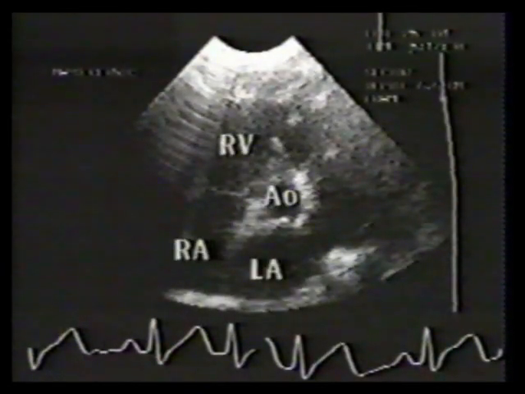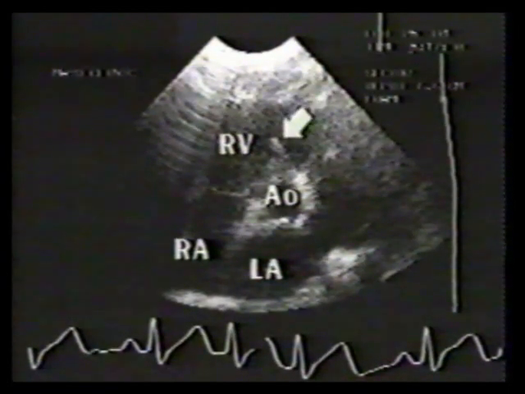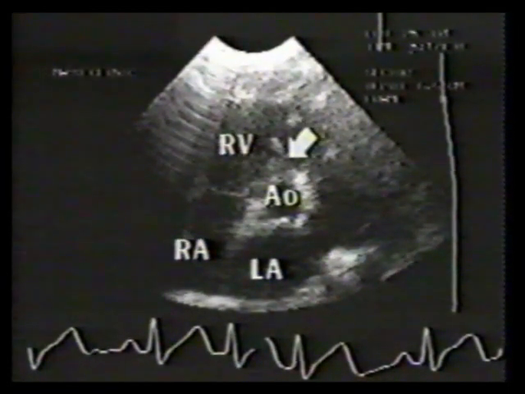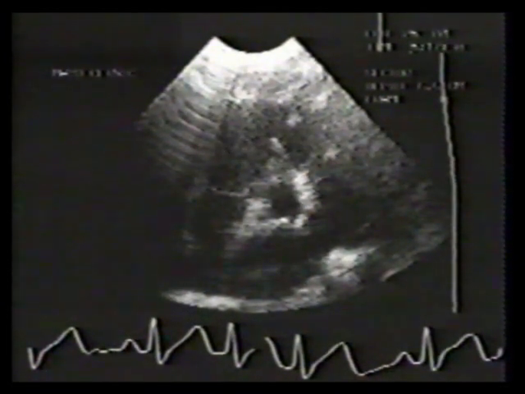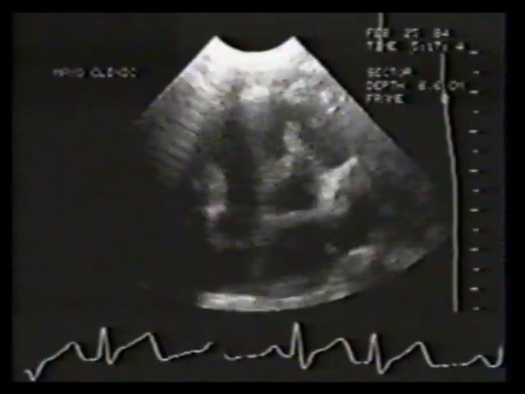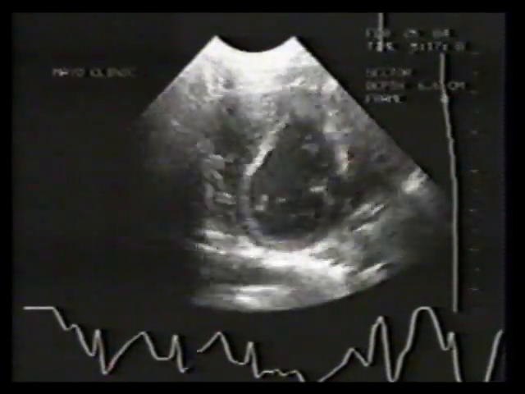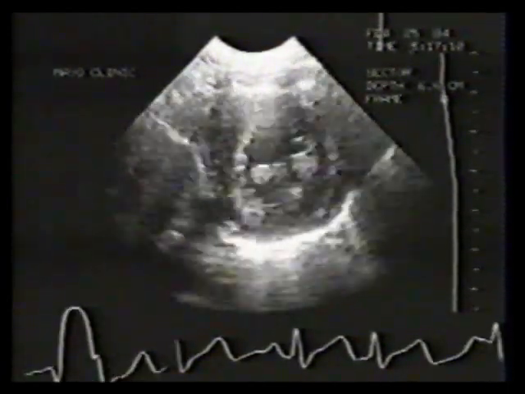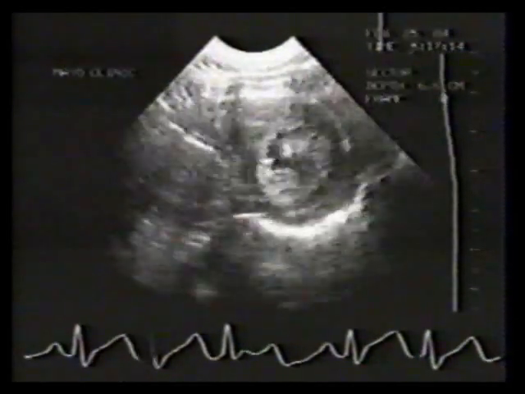This is a short-axis scan at the level of the aortic valve in the same child. Note that there are masses visible in the right ventricular outflow tract. In real time, some of these masses appear to be pedunculated, while others are fixed and sessile, and yet others appear to be embedded in the myocardium. This is a typical spectrum of the benign rhabdomyoma of childhood.